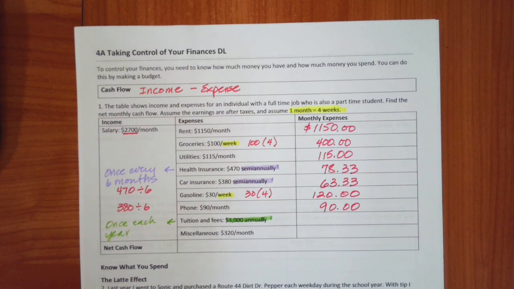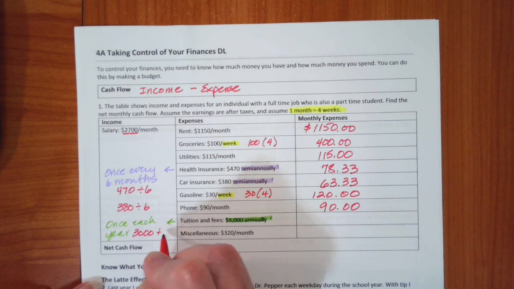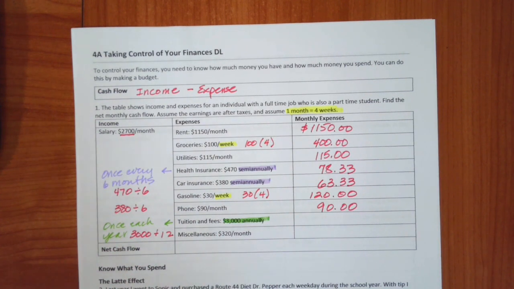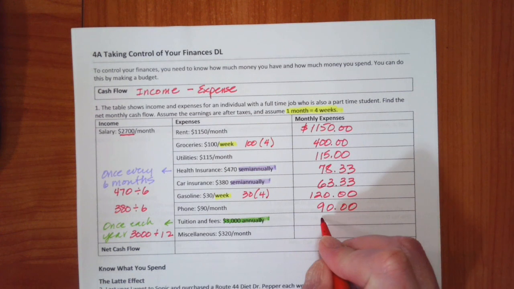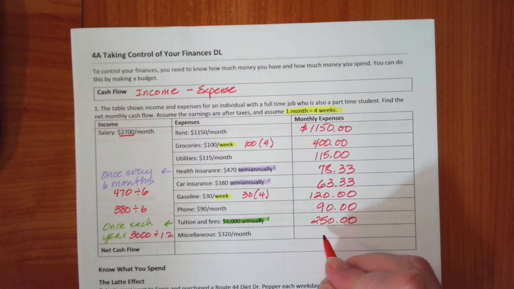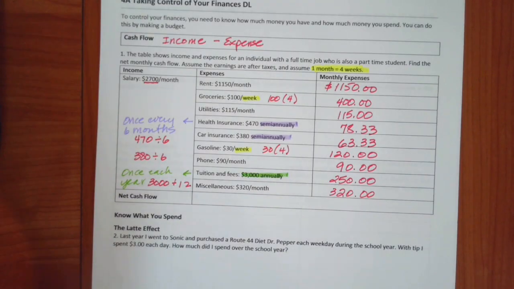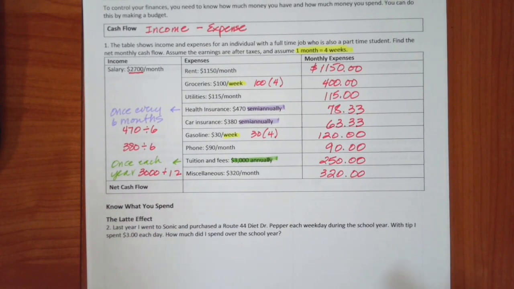So to find out what that works out to a month, I take 3,000 and divide it by 12, and I get $250 a month. And then miscellaneous is monthly, and I don't know what all that would include. Probably entertainment. I don't know, whatever you put in there that doesn't really fit into a category. You could make this list a little bit more specific.